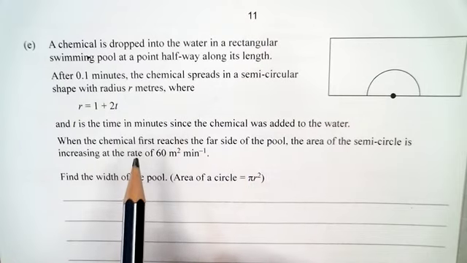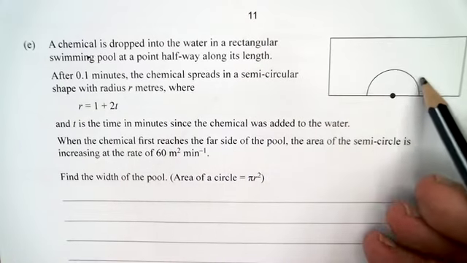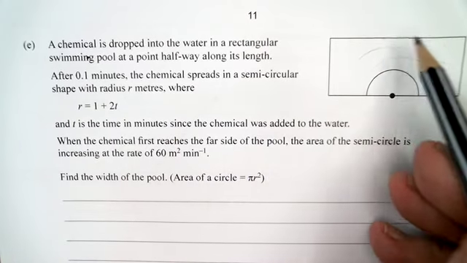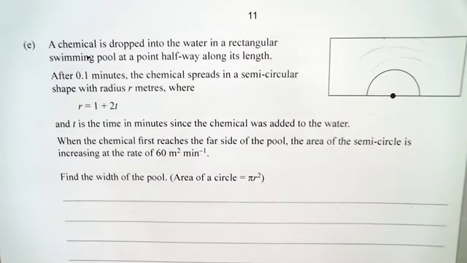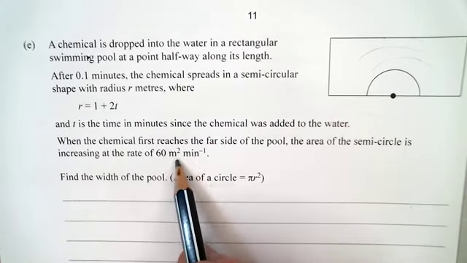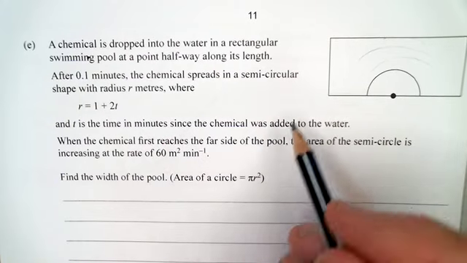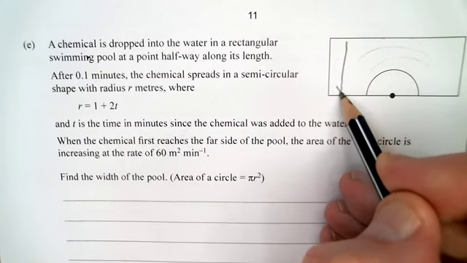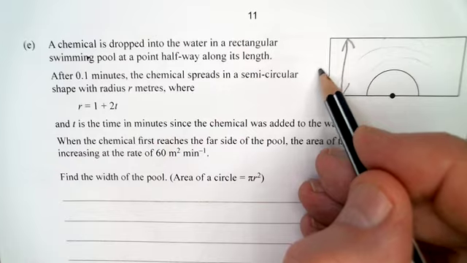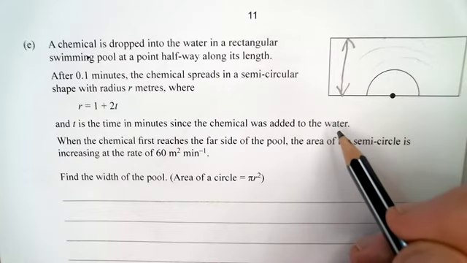When the chemical first reaches the far side of the pool, so it's going to radiate like this until it gets to the far side, the area of the semicircle is increasing at a rate of 60 square meters per minute. And we have to find the width of the pool given that this is the situation. The width meaning this amount here, yeah? That's W there, that's the width if you like.